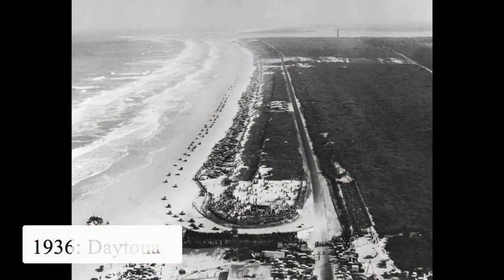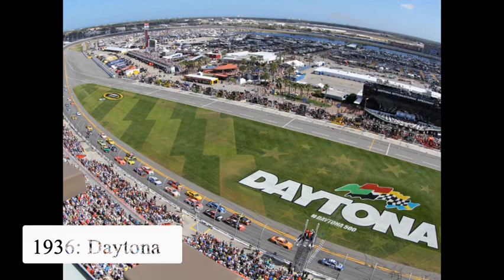Over the next 15 to 20 years, that area became increasingly popular as a tourist destination. Hotels went up, and the track operators saw that they would need to make other arrangements if these races were to continue. He was able to negotiate a purchase of the land near the Daytona airport and began construction on what would become the Daytona International Speedway.